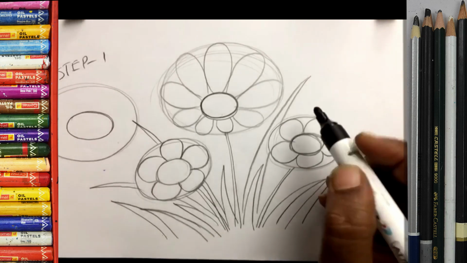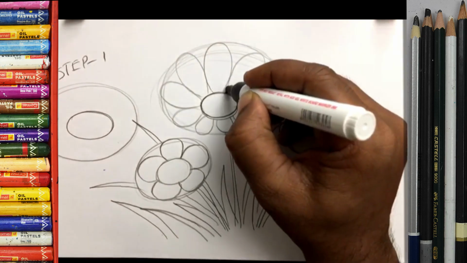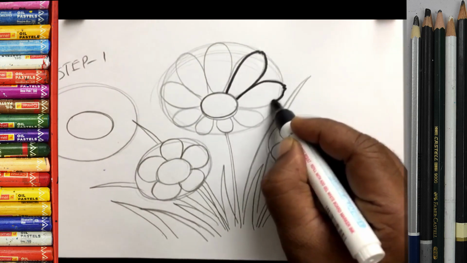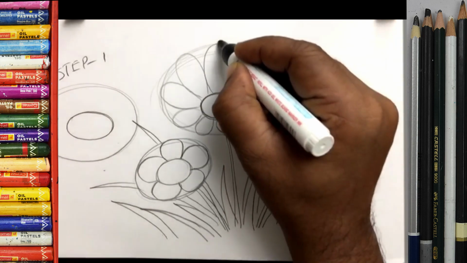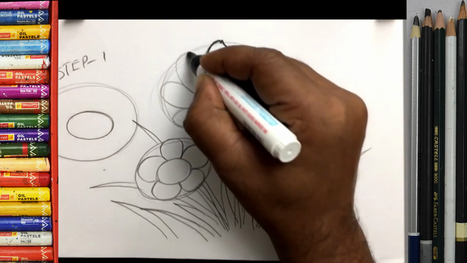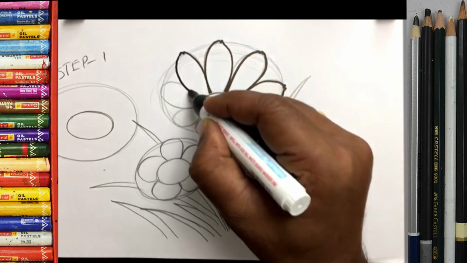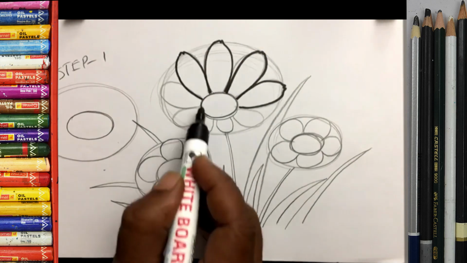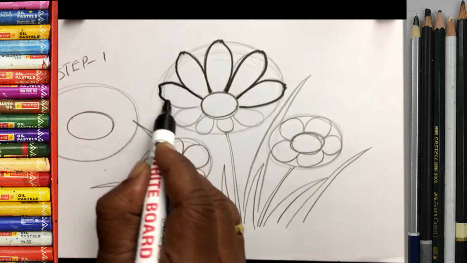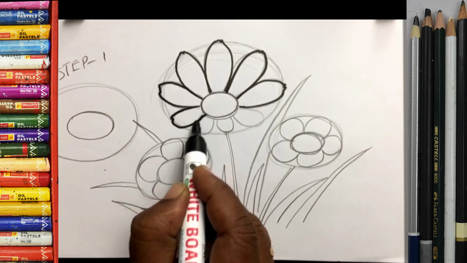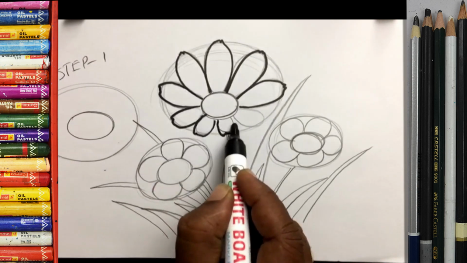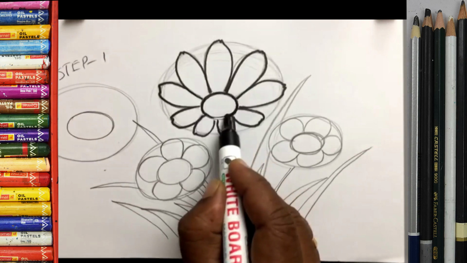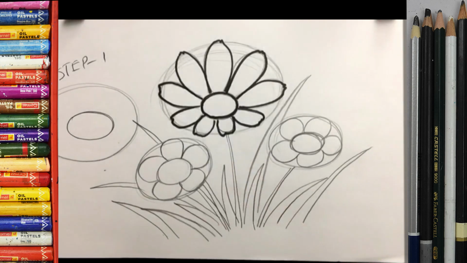Now I make the border, so it's more clear. Sir, please wait. I haven't done the grass first. Okay, I just complete this flower. Wait 2 minutes. Then you are making the flowers, grasses. Now you can make the grasses.